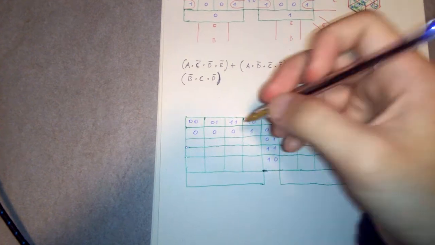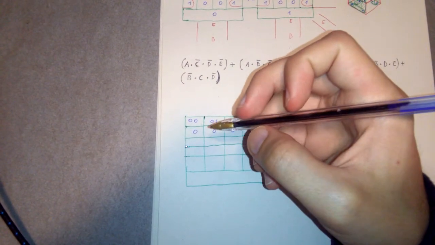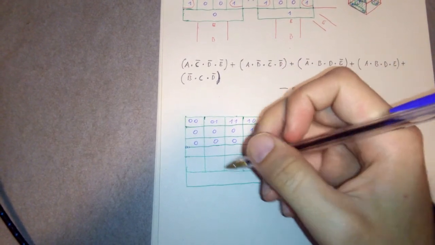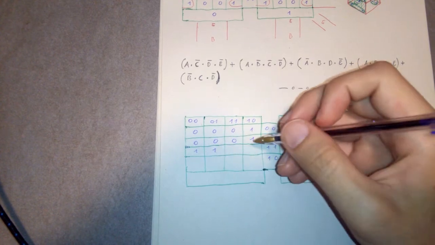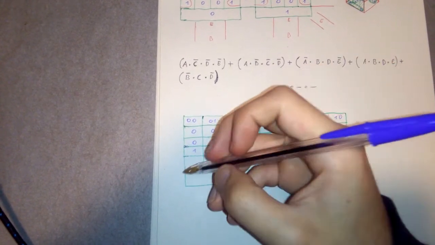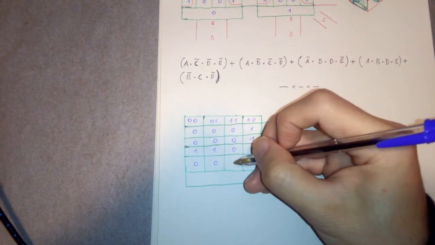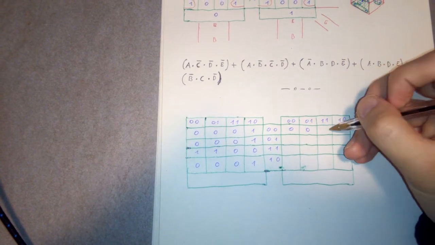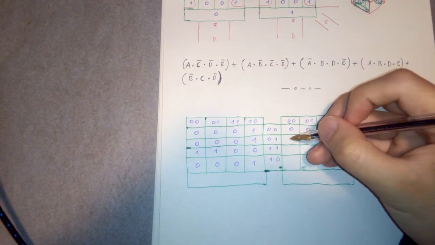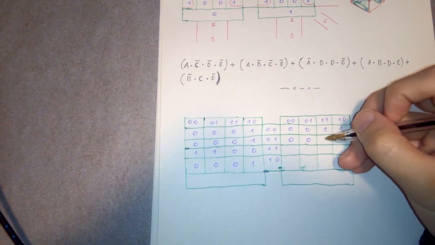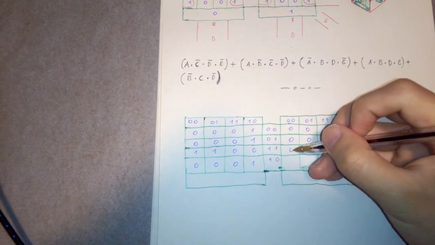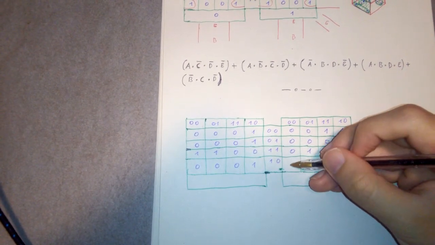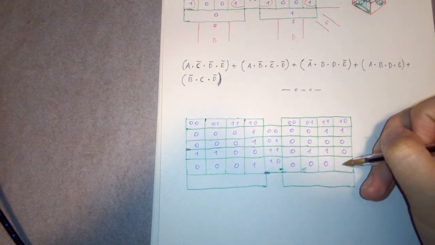Okay, so our entries are going to be 0, 0, 0, 1, 0, 0, 0, 1 again. 1, 1, 0, 0, 0, 0, 0, 1, 0, 0, 1, 1, 0, 0, 0, 0, 0, 1, 1, 0, and 0, 0, 0, 1.